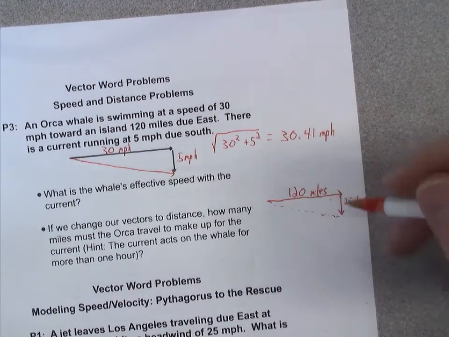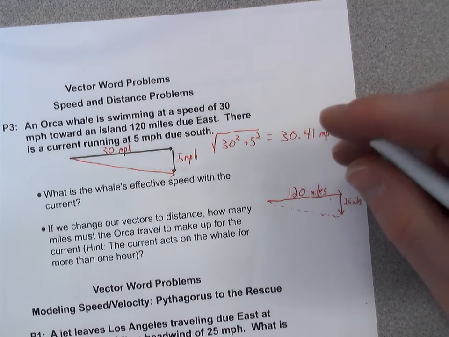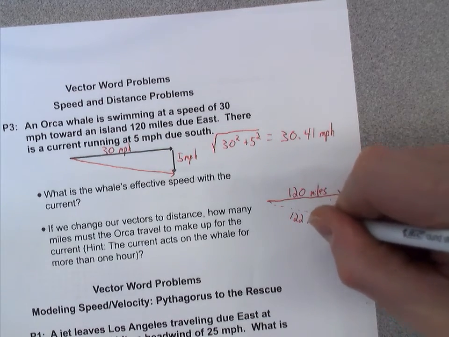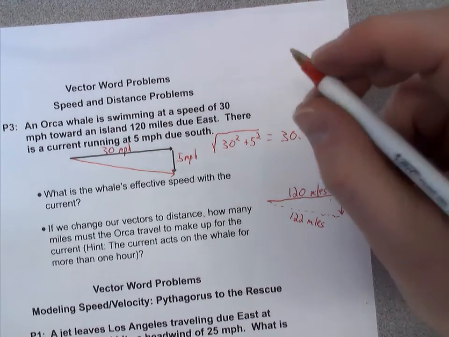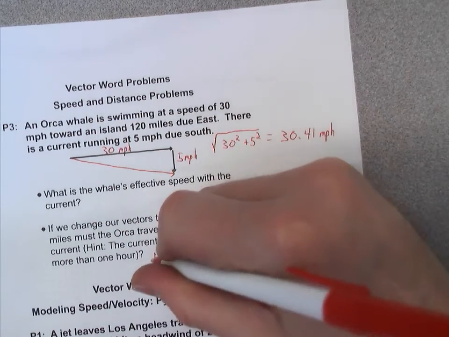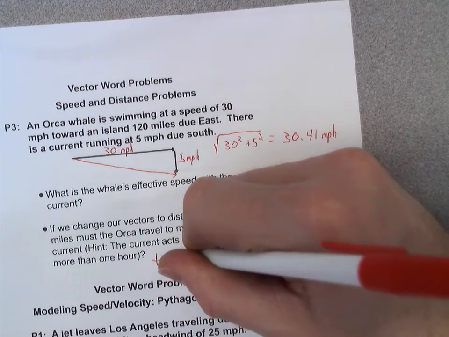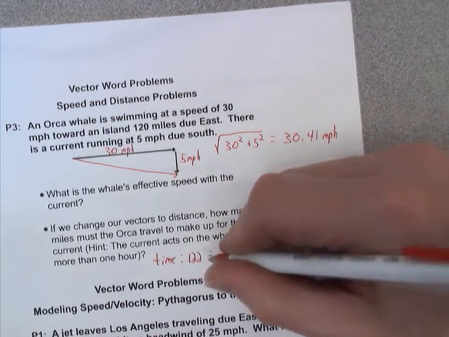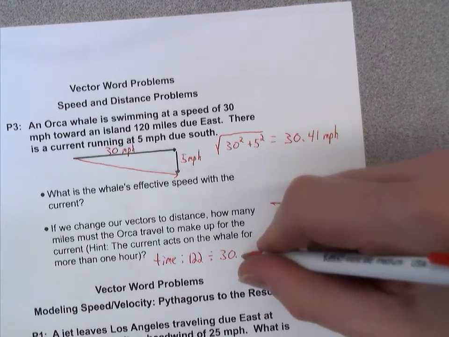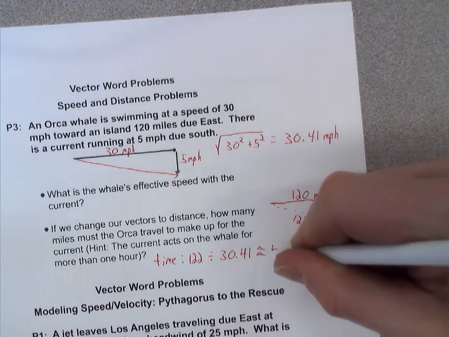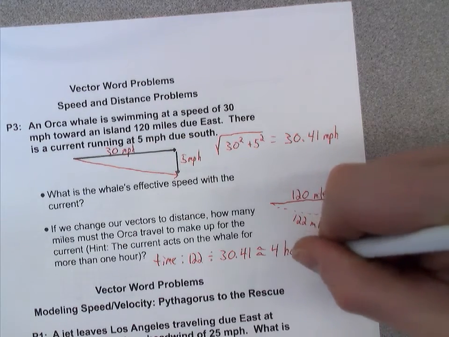So then what would this be? Well, again, we could do our Pythagorean theorem, and we would find that this is 122 miles. It's going to push it out of the way. So that's what this whale actually has to go, 122 miles. And then the time would be 122 miles divided by the speed it was going at from the previous problem, 30.41. It's going to be about 4 hours, just a tad over 4 hours, but about 4 hours.